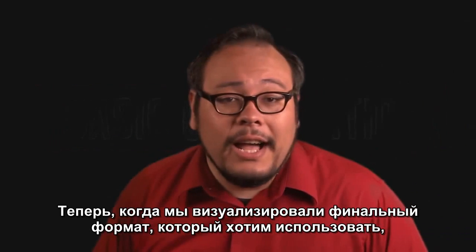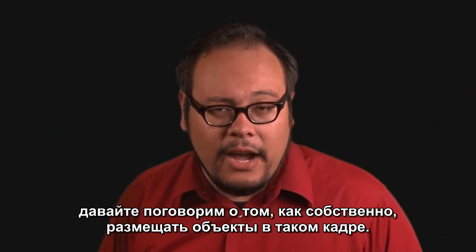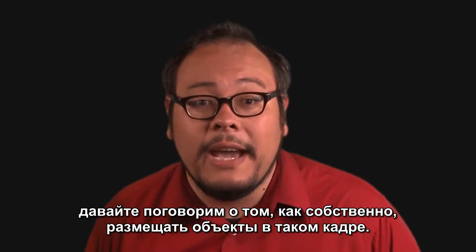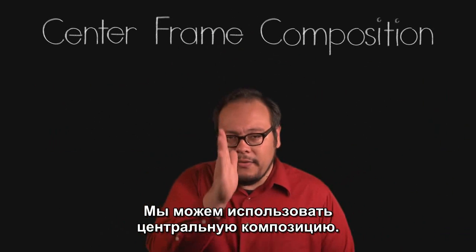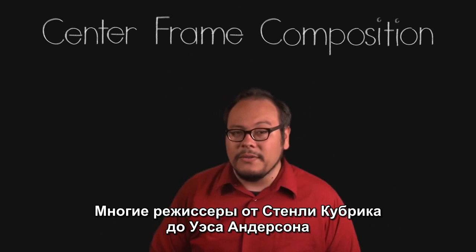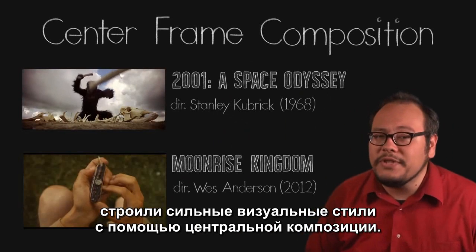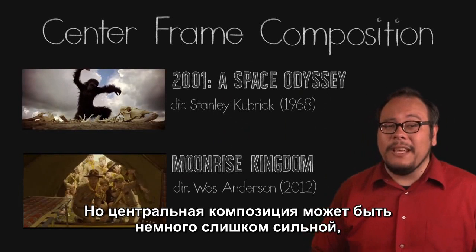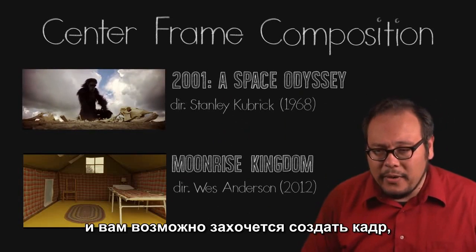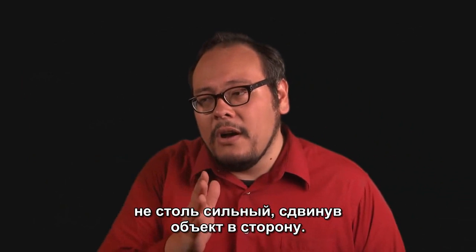Now that we've visualized the final aspect ratio we want to use, let's talk about how to actually compose a subject matter in that frame. Now, we could use a center frame composition, and many directors from Stanley Kubrick to Wes Anderson have built strong visual styles with a center composition. But the center composition can be a little bit too powerful, and you may want to create a shot that is not so strong by placing the subject matter off-center.